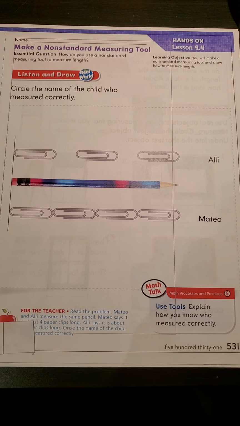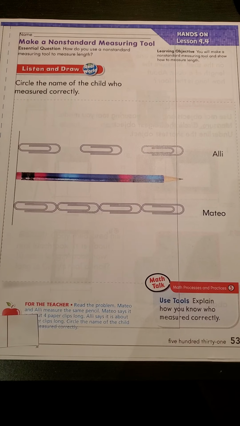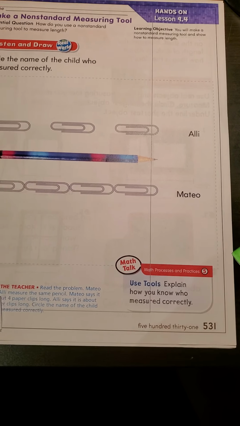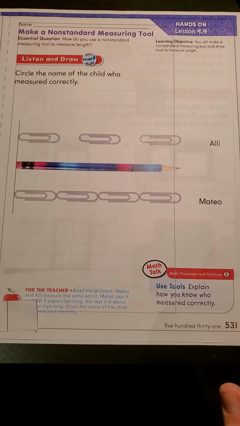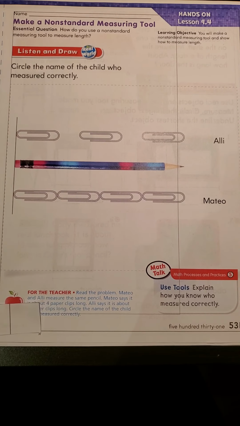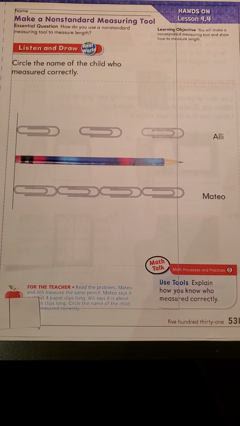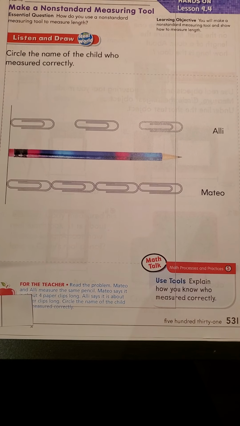Now we're going to do our lesson 4 on measurement. This is on page 531. Today we're going to use a measuring tool to measure length.